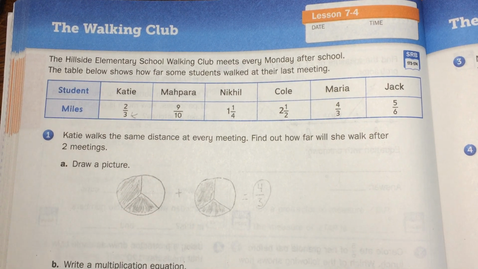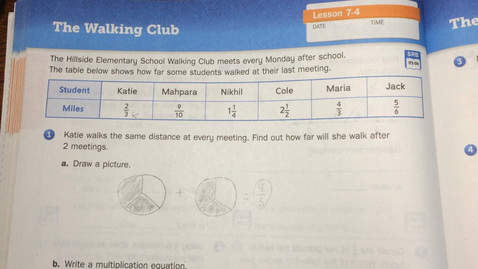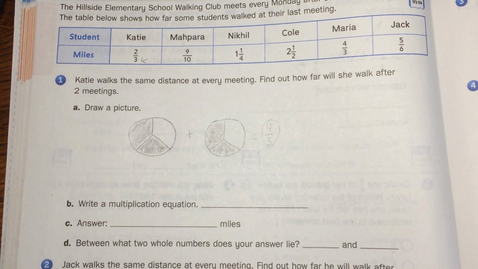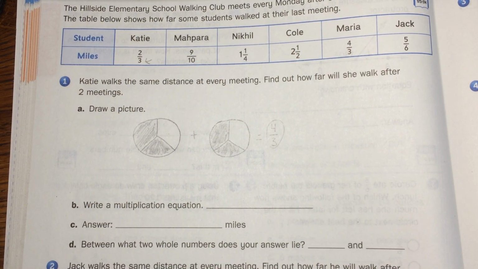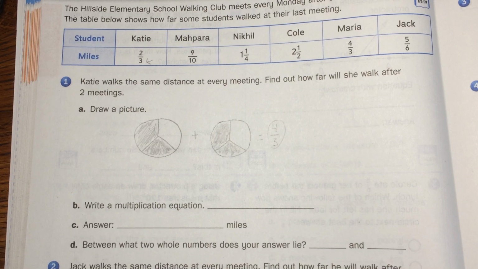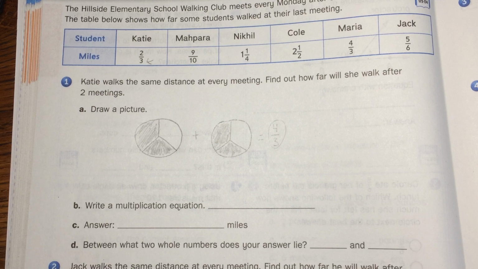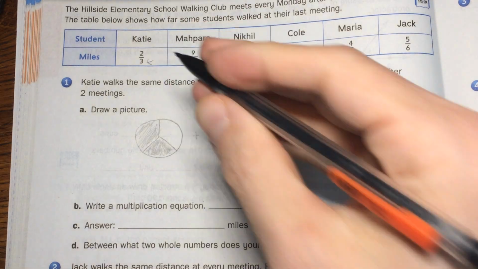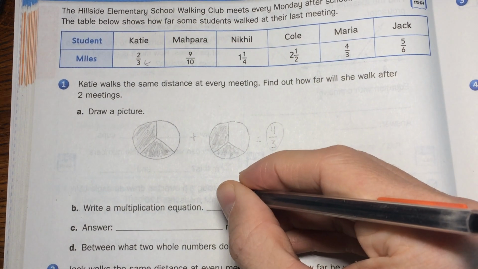Now, let's look at B before we simplify. They also wanted a multiplication equation. So they wanted a picture so you can visualize it that way. But now we're going to take a look at how to multiply. And one of the main goals of this lesson will be showing you how to take a fraction and multiply it by a whole number. So in this case, our fraction for Katie's walking distance was 2/3.